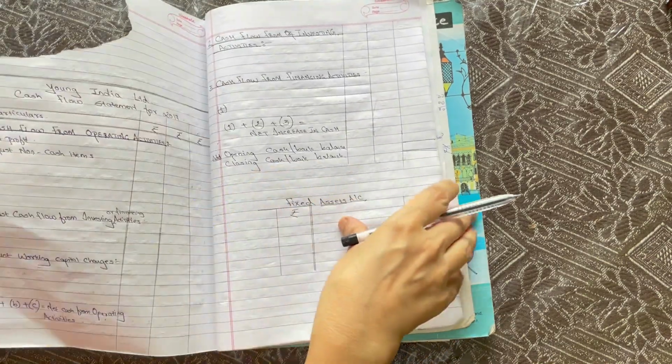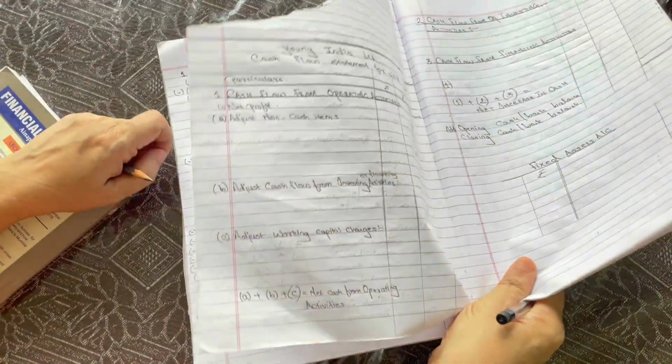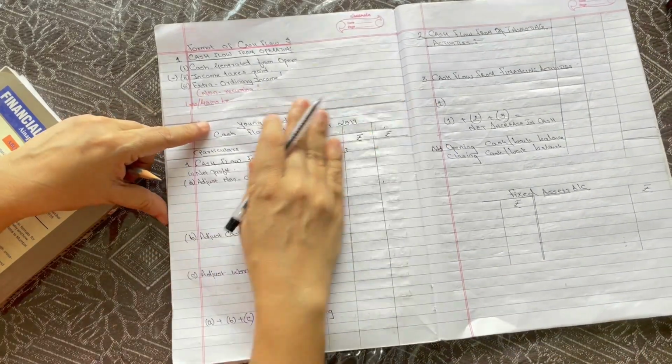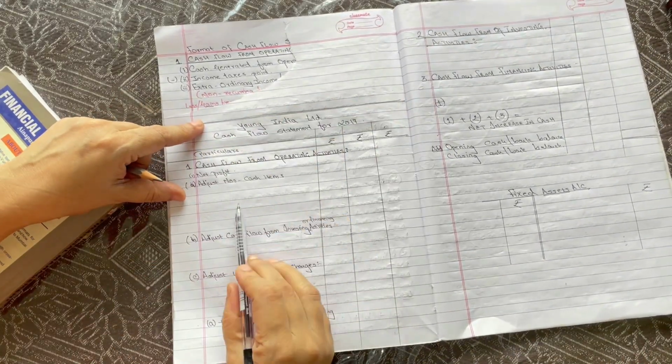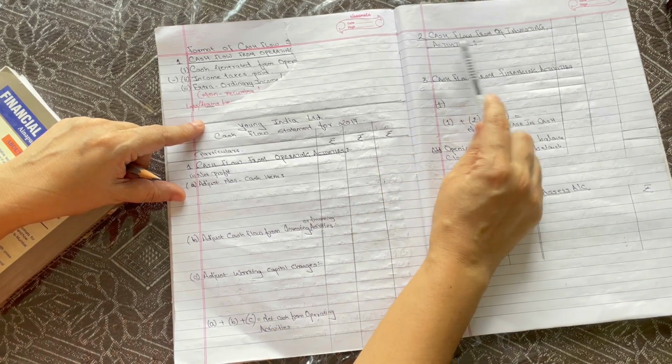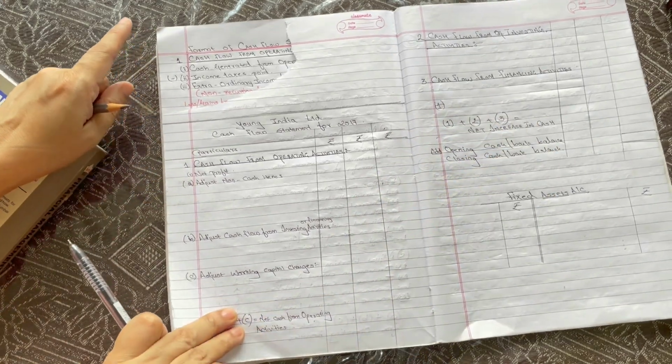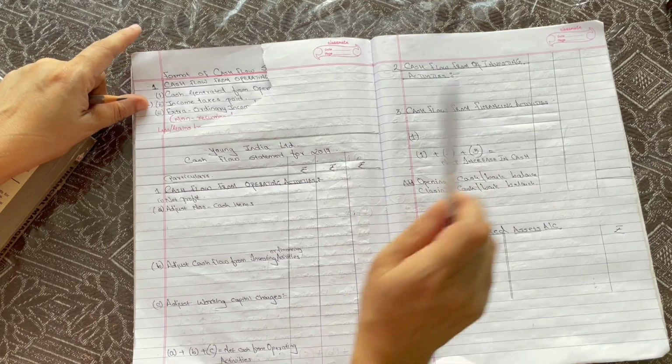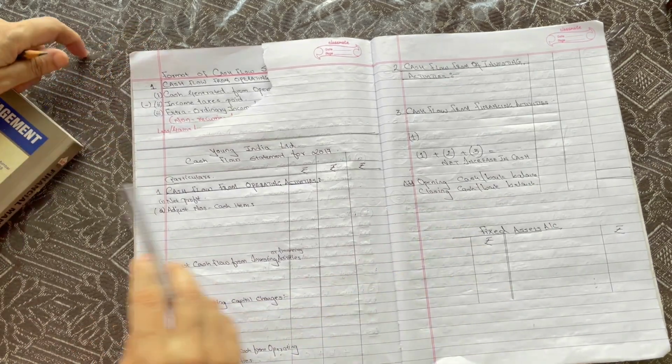Now, here is the format for the sum. Cash flow from operating activity. We will fill in all the items here. We will add, then we will take the cash flow from investing activity and cash flow from financing activity. Now let us start with the sum.